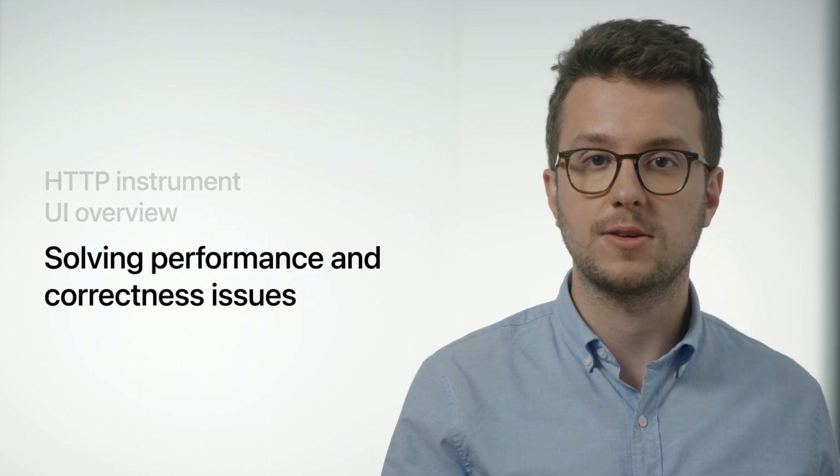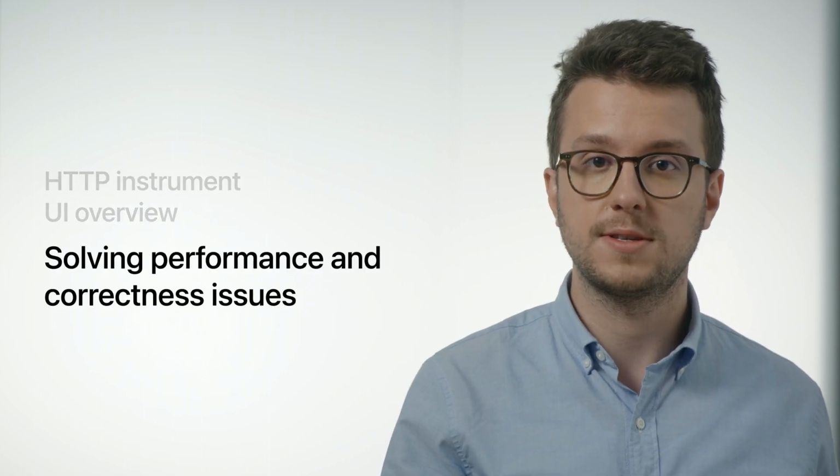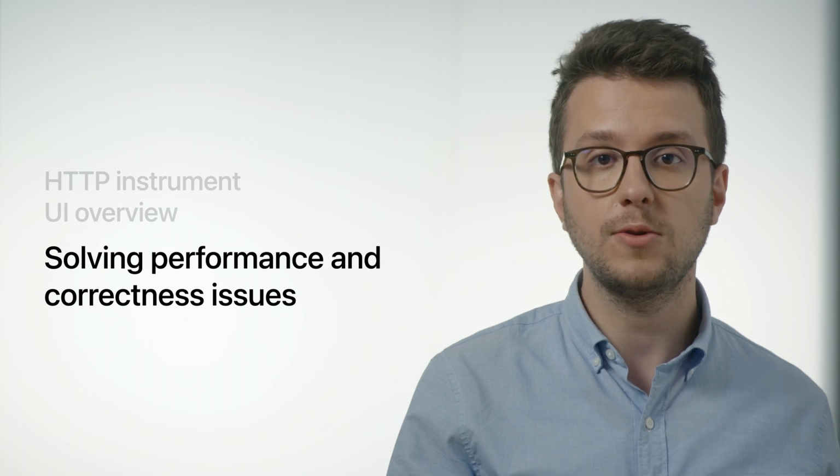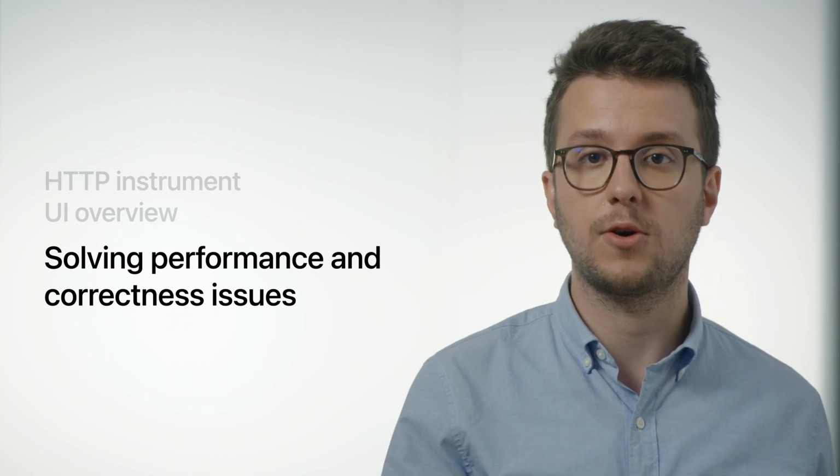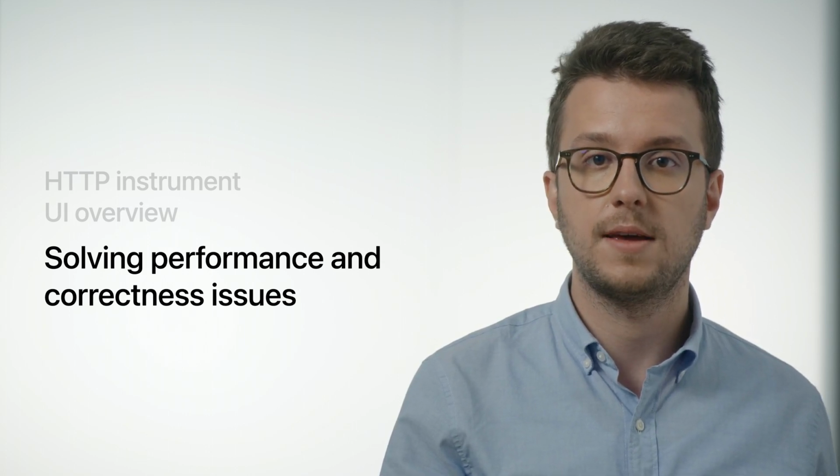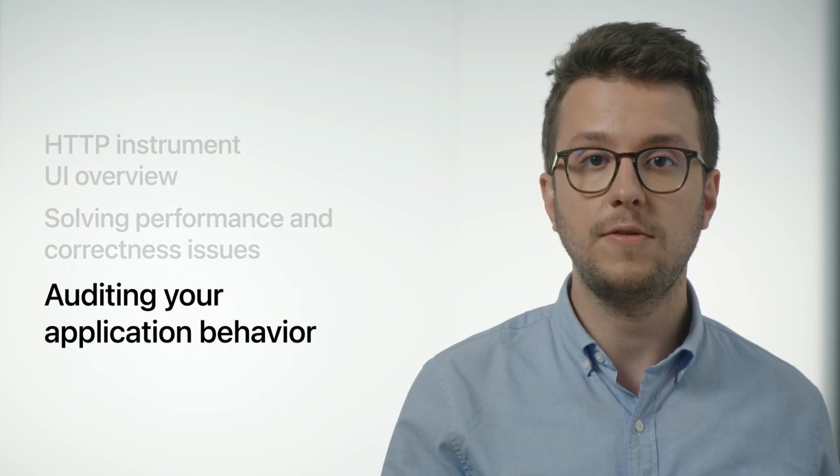After this quick introduction, we will transition to 4 demos that will illustrate how you can use the tool to detect both performance and correctness problems. And even if your app seems to work flawlessly, you will learn how to verify that it does what you think by auditing the traffic coming from it.